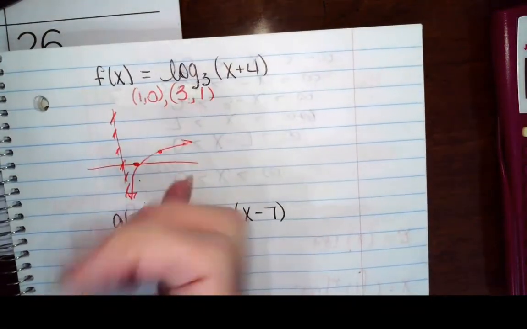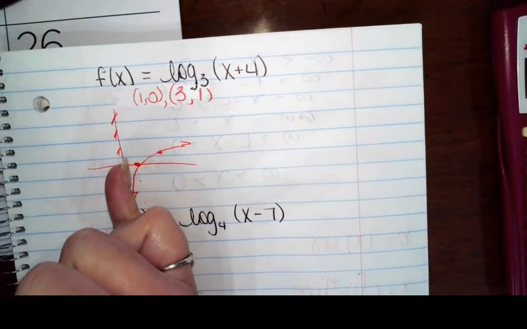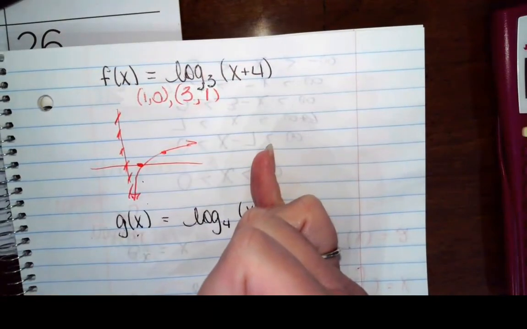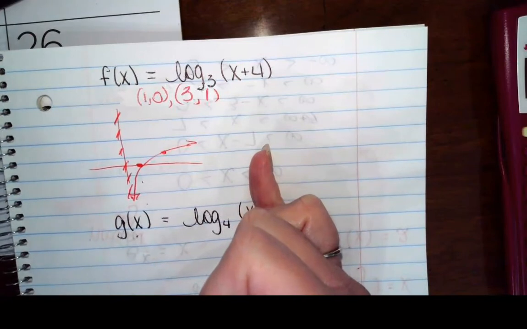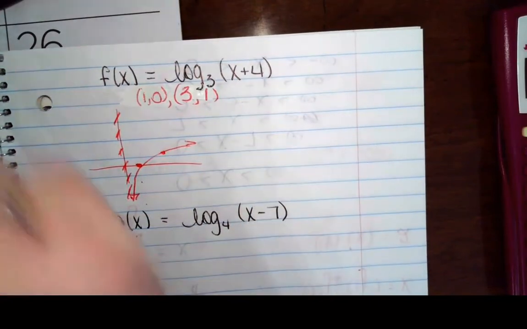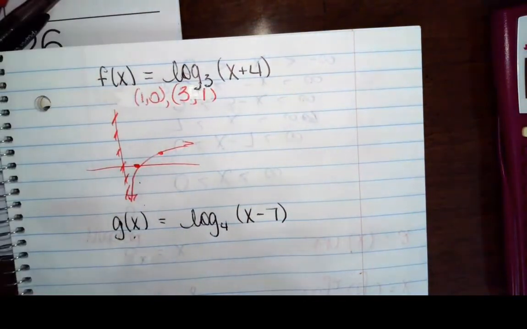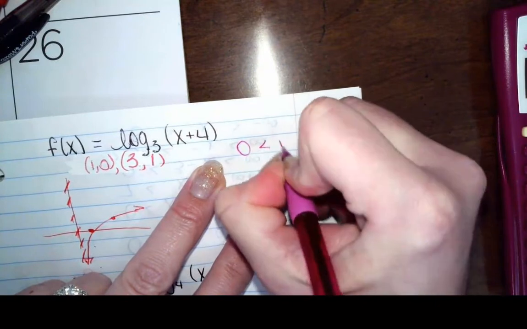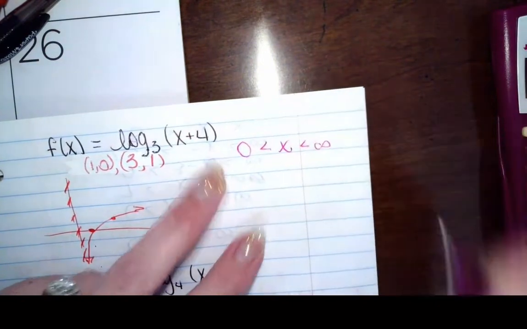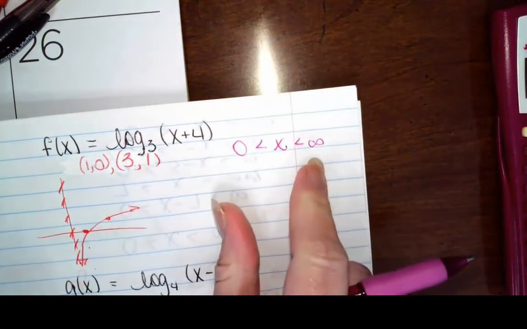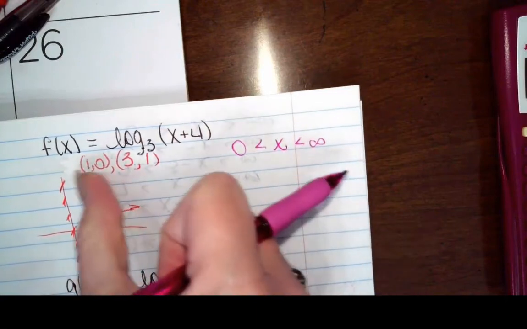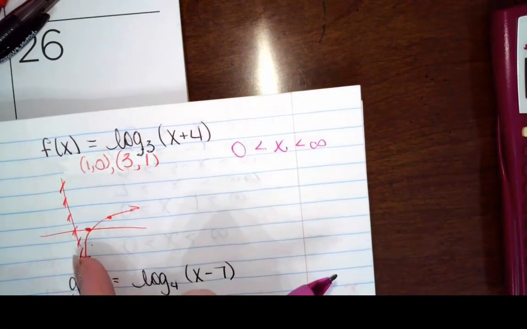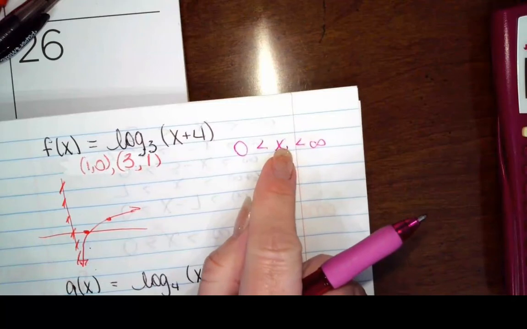Here's the deal. If you'll notice, your domain starts at 0 and goes to positive infinity. So here's how I'm going to note that. Normally, my domain will be between 0 and positive infinity. Notice it's not equal to 0. I've got a vertical asymptote at 0. That's if I haven't done anything.